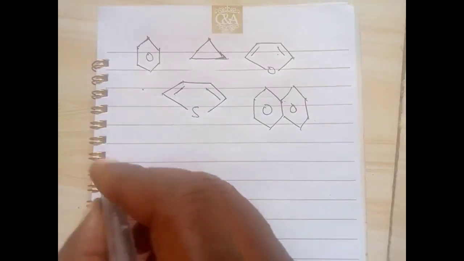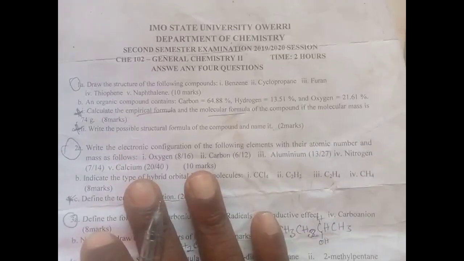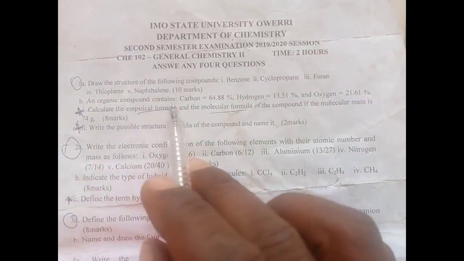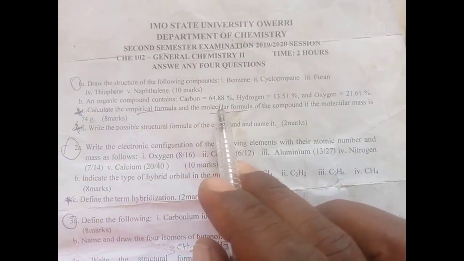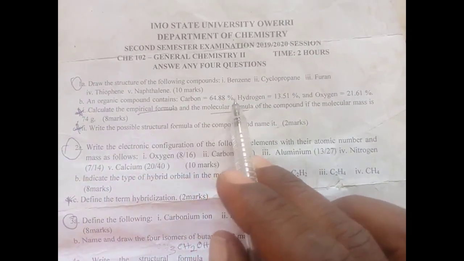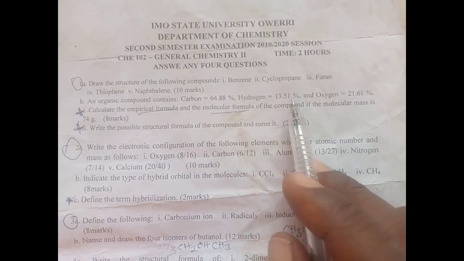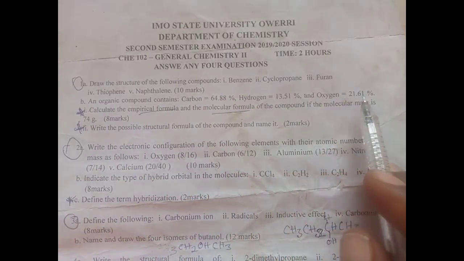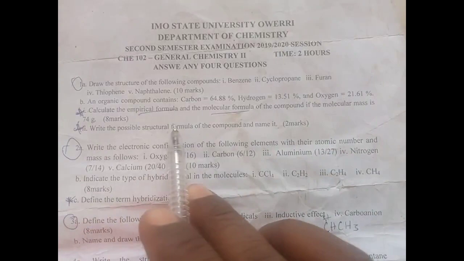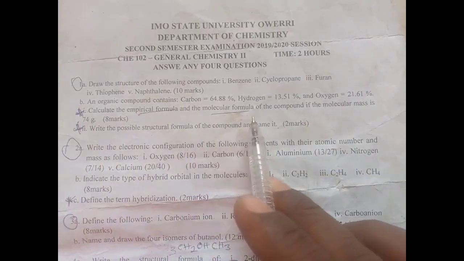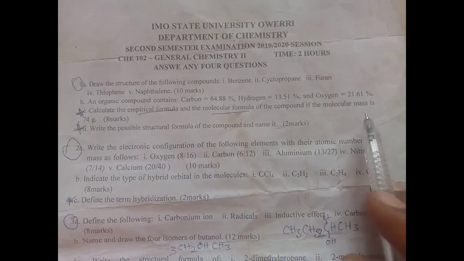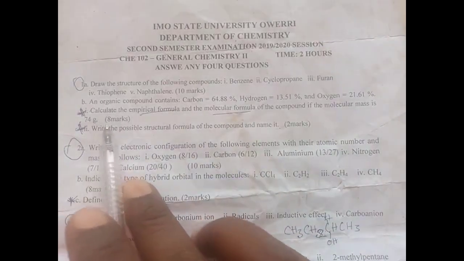So the next question says, an organic compound contains carbon 64.88%, hydrogen 13.51%, and oxygen 21.61%. Calculate the empirical formula and the molecular formula of the compound if the molar mass is 74 grams.